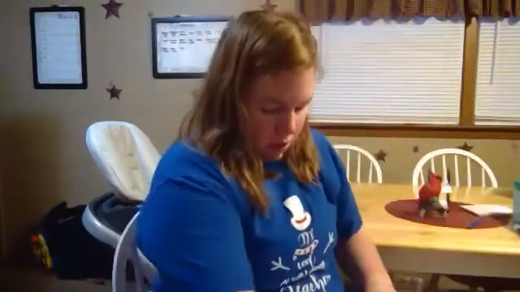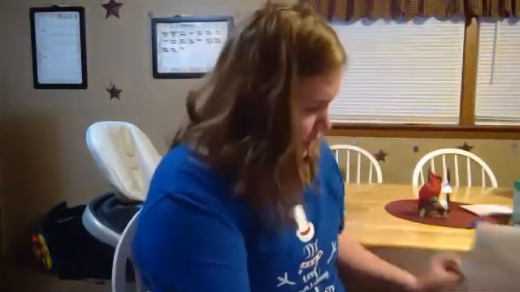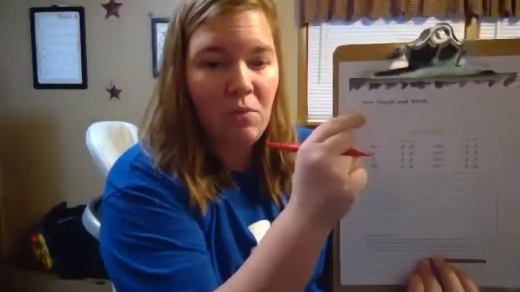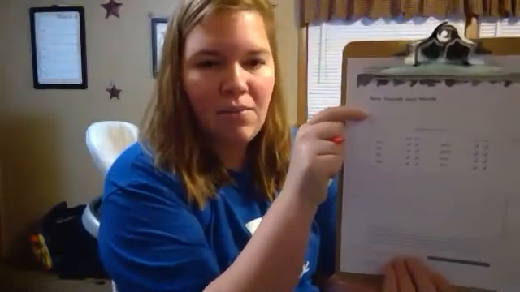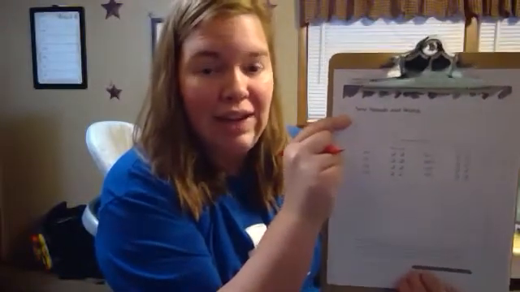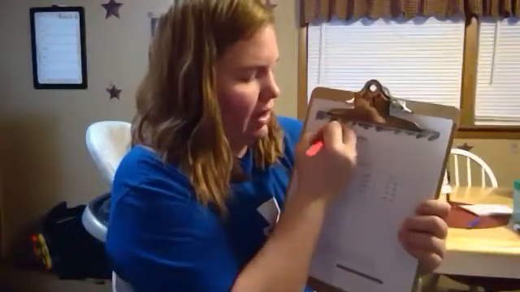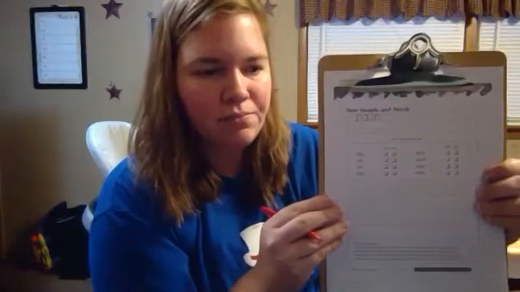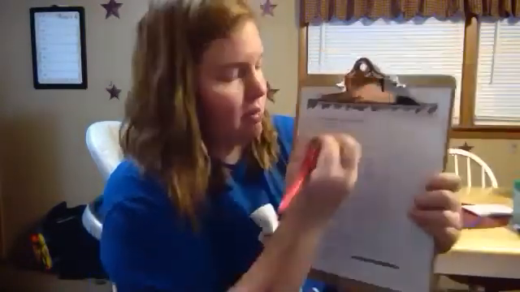Very good. So let's go to our spelling and high frequency word practice page, the next page. We are going to practice writing some words with Digraph AI. On number 1, let's write the word rain. R-A-I-N. Number 2 is wait.